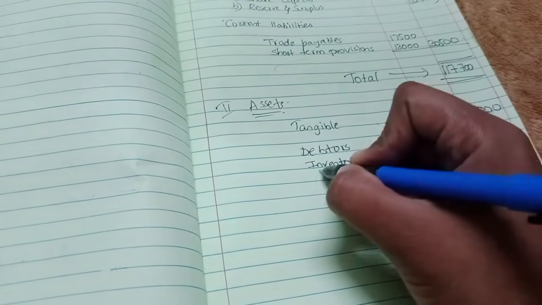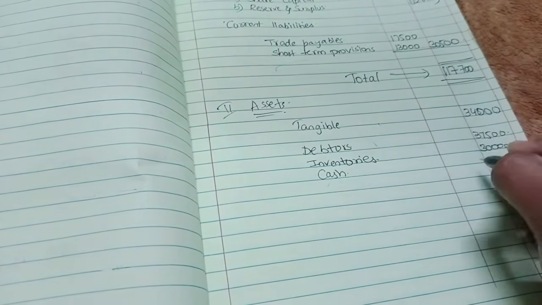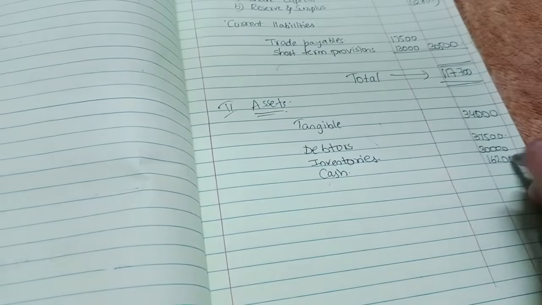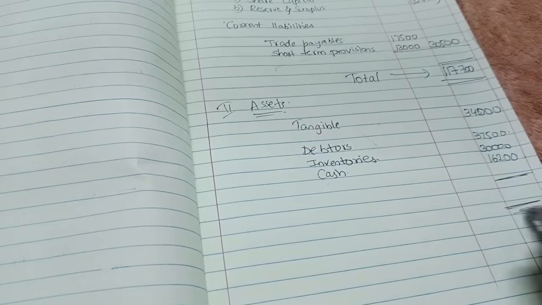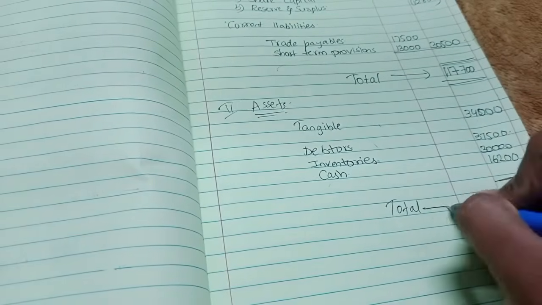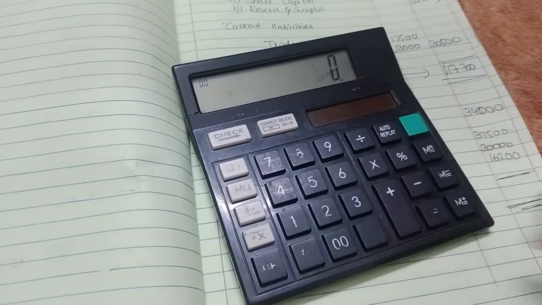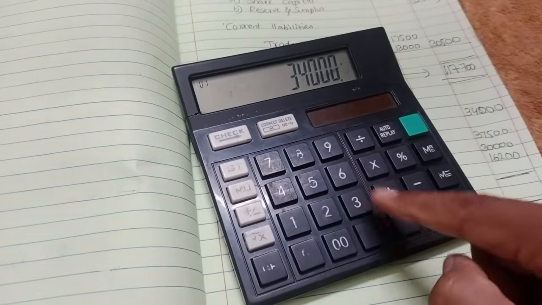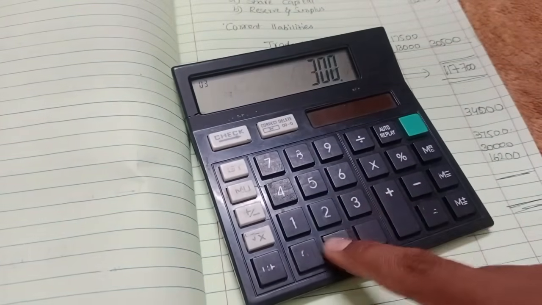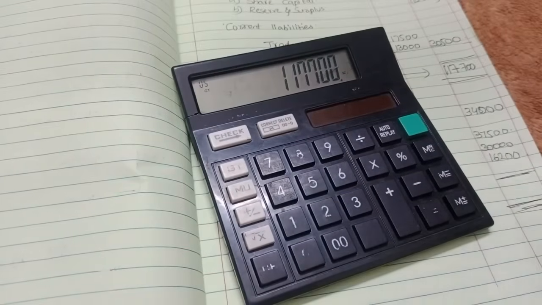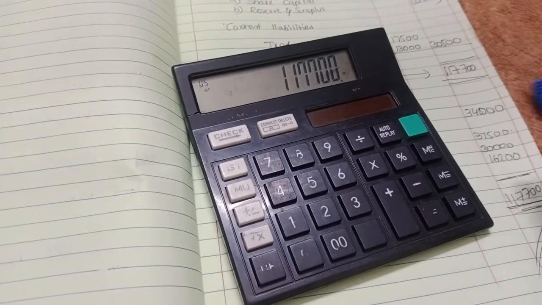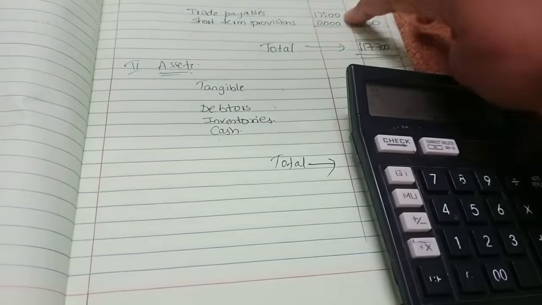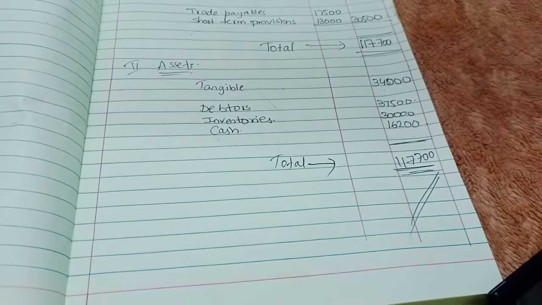And the last one is cash and cash equivalent. How much cash and cash equivalent? 16,200. So these are the things which you will get on the asset side. If we total, you should get 1,17,700 only, so that your answer is correct. 34,000 plus 37,500 plus 30,000 plus 16,200, 1,17,700 is the answer. We are getting assets and liabilities equal. So like this you need to do. Okay, so this is the thing.